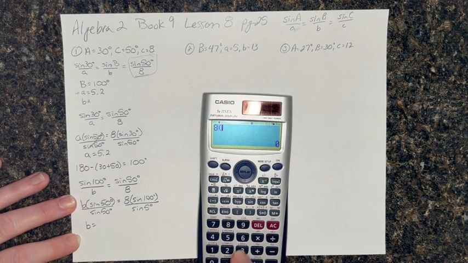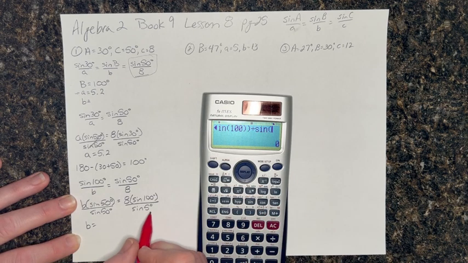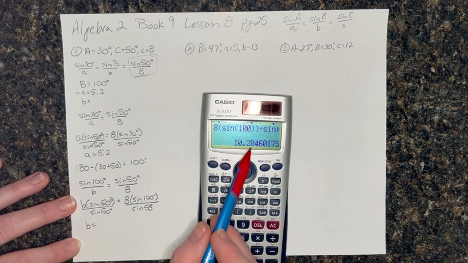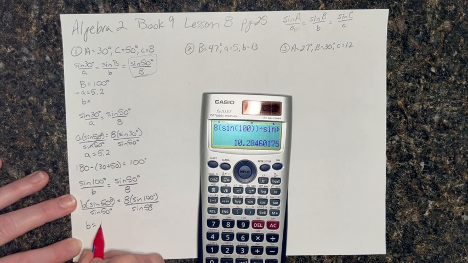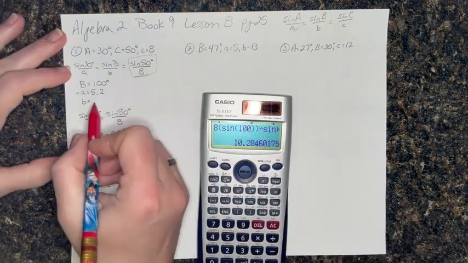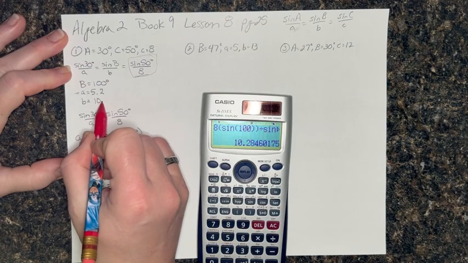So we have 8 times the sine of 100 degrees, close, close, divided by the sine of 50, close parentheses, equals 10.28 or 10.3 units. They don't actually give us a unit, so the length of B is 10.3.